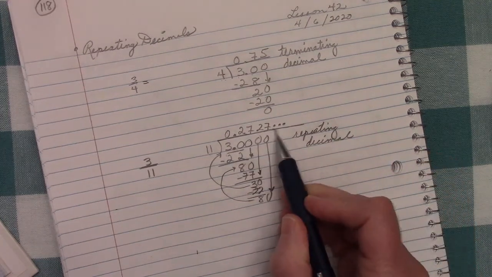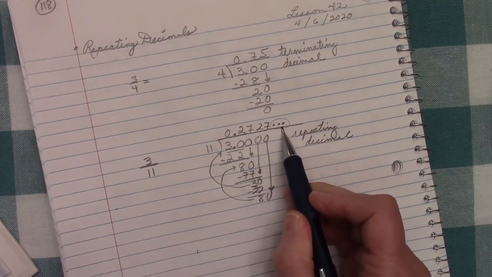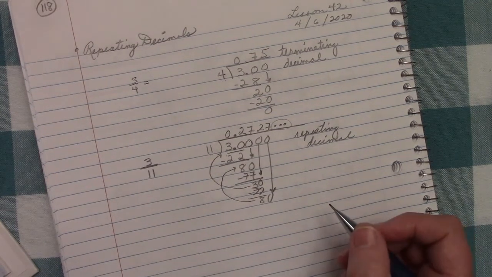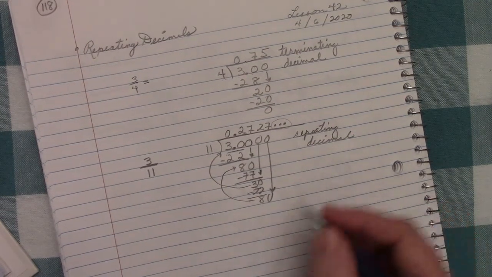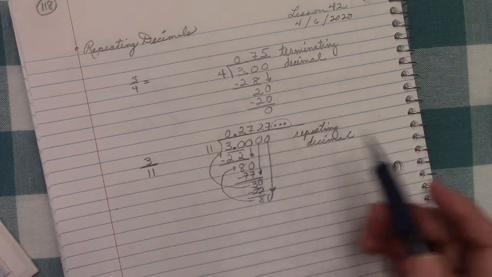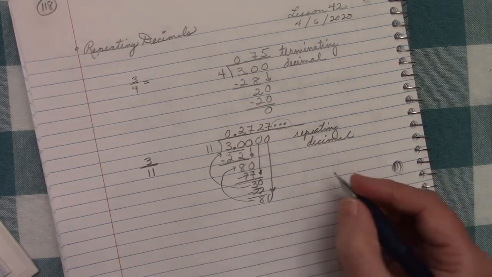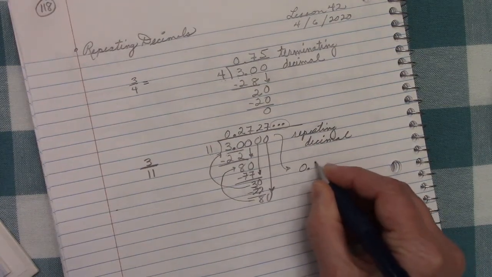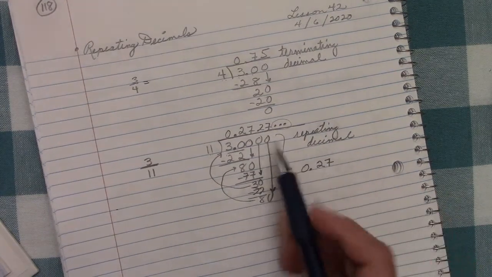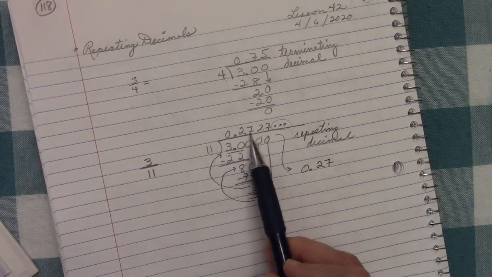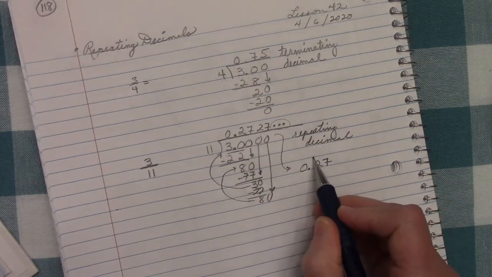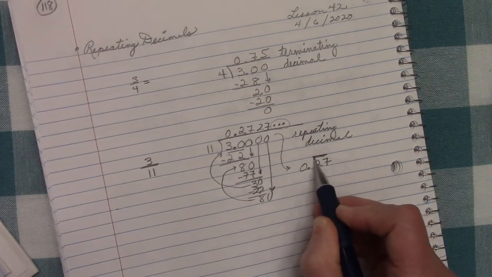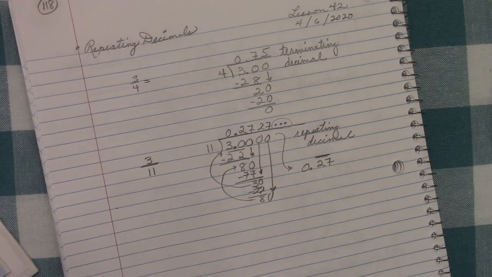Now, rather than writing the ellipsis here to show that a decimal repeats, mathematicians have agreed to use a special symbol when we have a repetend. In other words, when a decimal repeats. So this would be written like 0.27, and what part of this repeats? You can see 2727. So we're going to put this bar, this repetend, over the 27. That's the part that repeats.